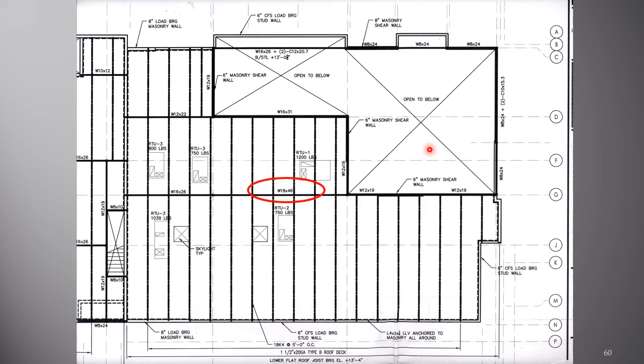Other areas, we have a W18 by 46 wide flange beam. Here's my 18K4. These are the joists that we talked about earlier. So you can see, as you read it, you can determine what beam or material you need for framing, what size, and where it's going to go. And that ends week 6.